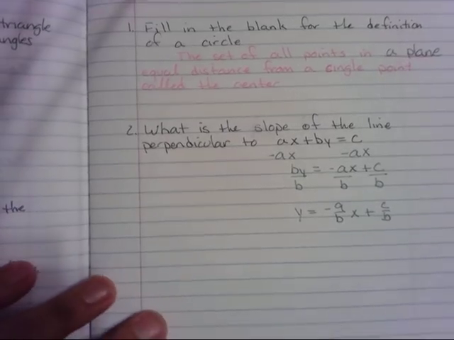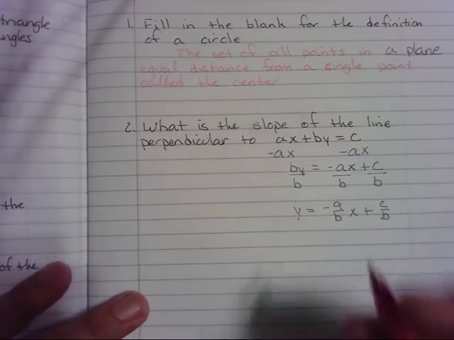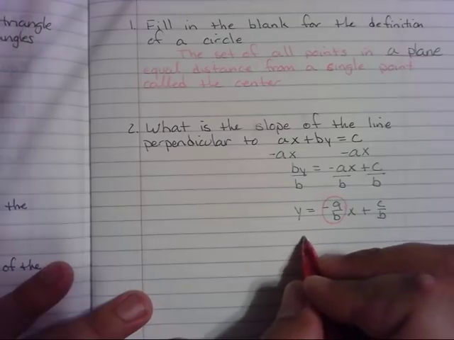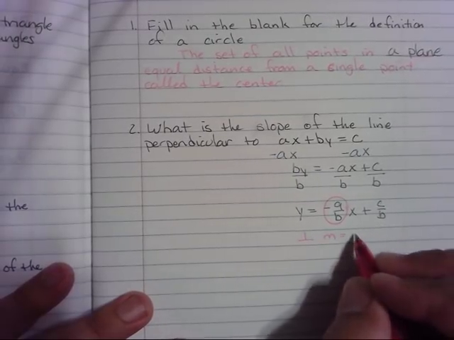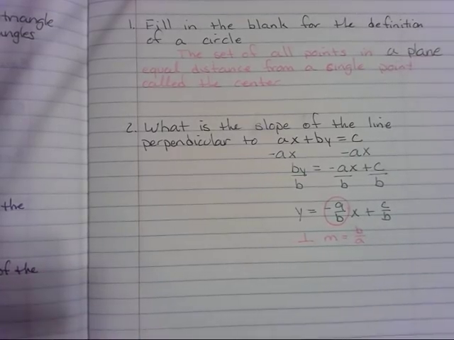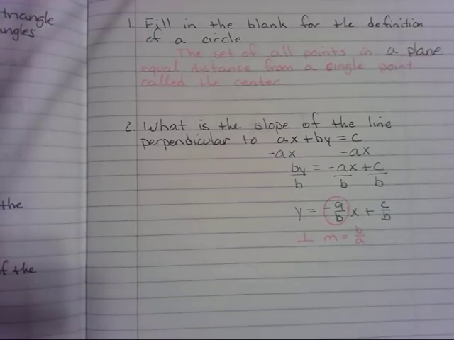Now the question says, what is the perpendicular slope to this line? Here is the slope to the line. The perpendicular slope to this line would be a positive b over a. Opposite reciprocals. Change the sign, flip the fraction.